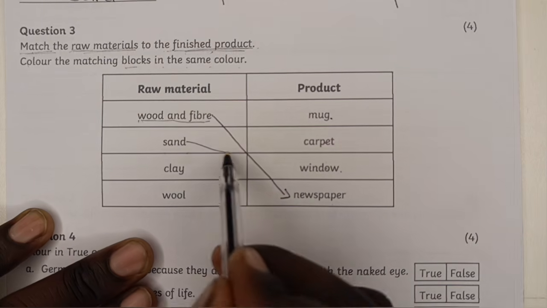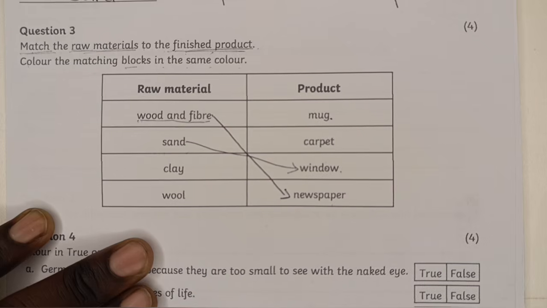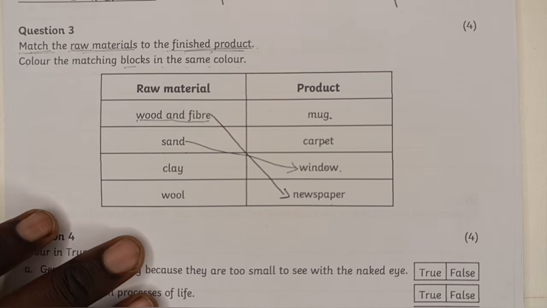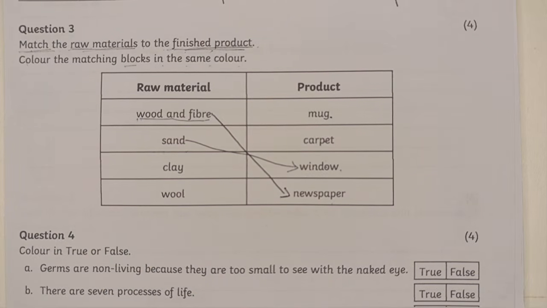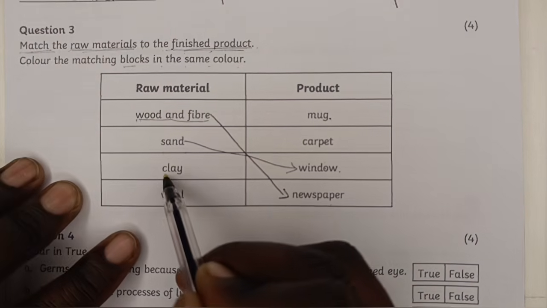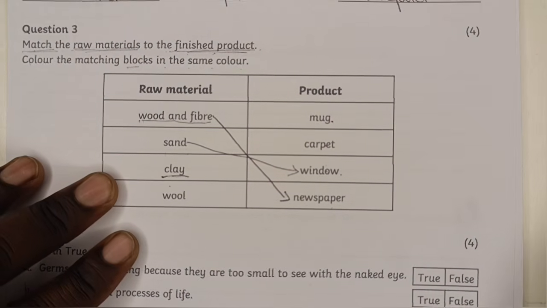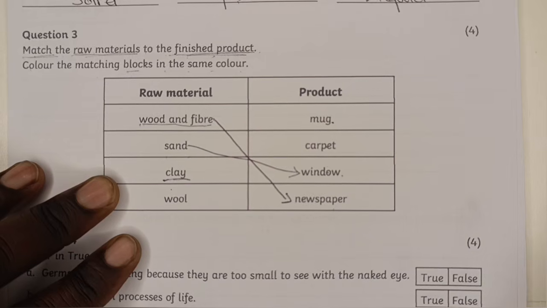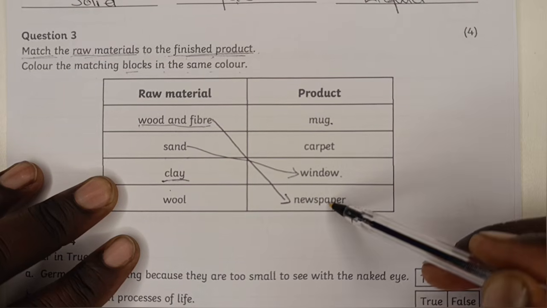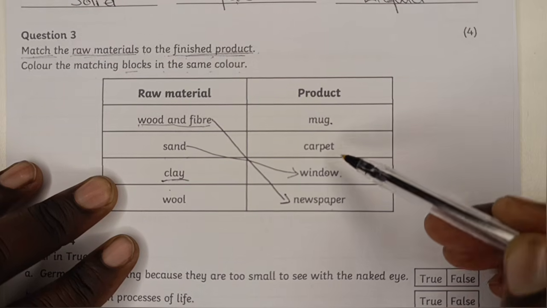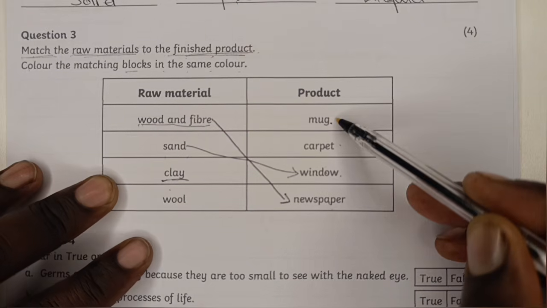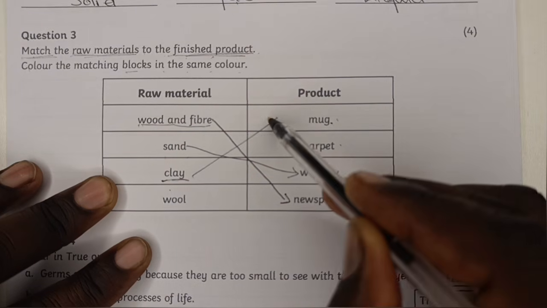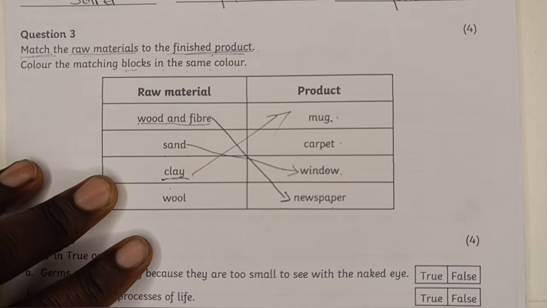So sand matches with the product window. So we have got the clay. Clay, what does it match with? Does it match with newspaper? No. Window? No. Carpet? No. Mug? Yes. Clay matches with mug.